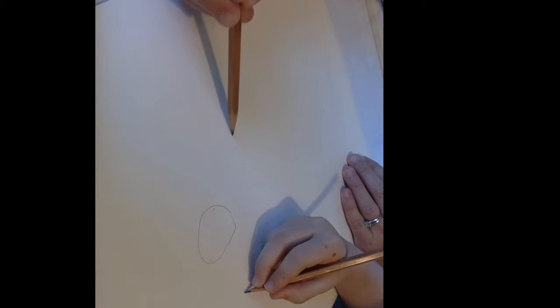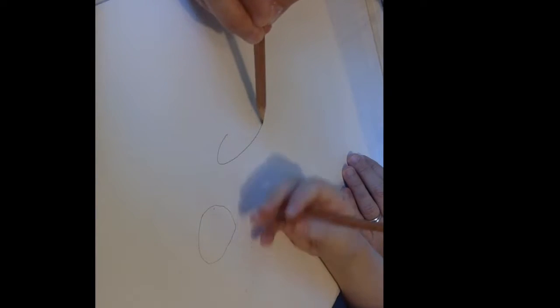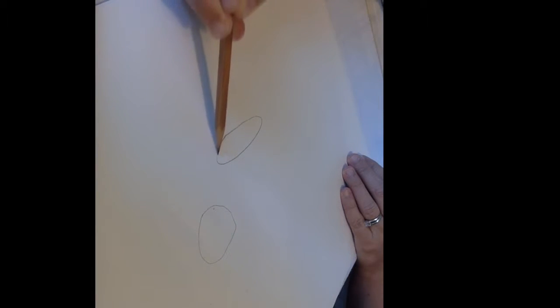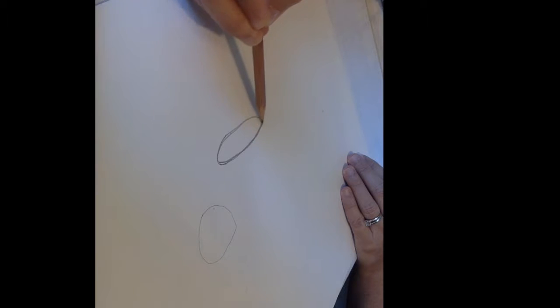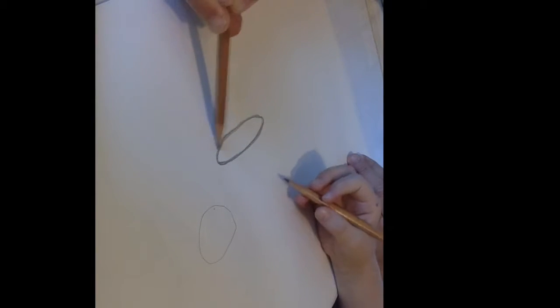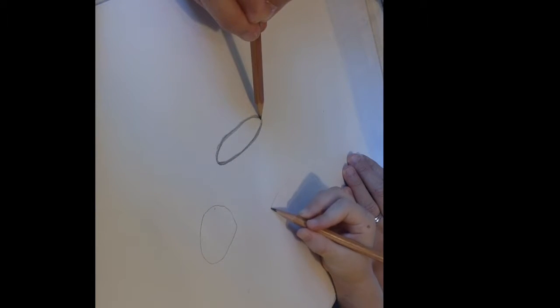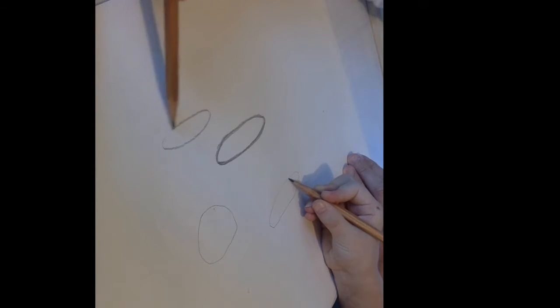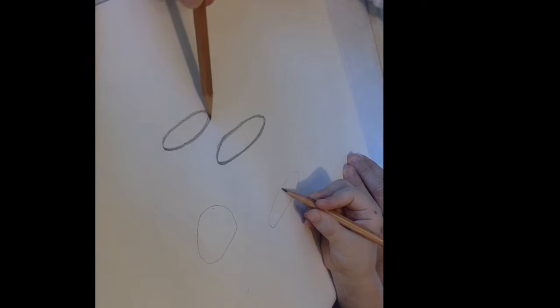Now, an ellipse, like I said, is a very narrow oval, okay? And it is going to be even on both sides. So you might have to practice, just like I did just then, of going over it a couple times to get it even on both the left and the right.